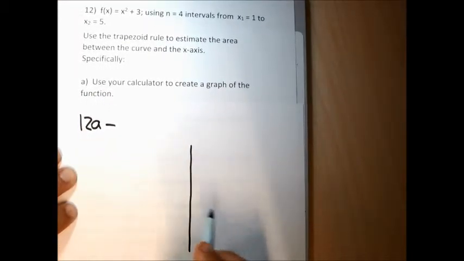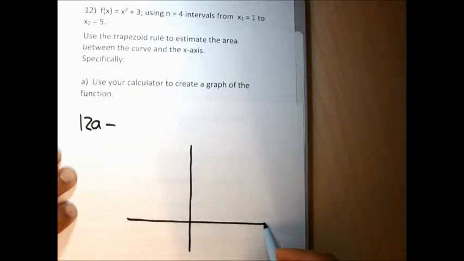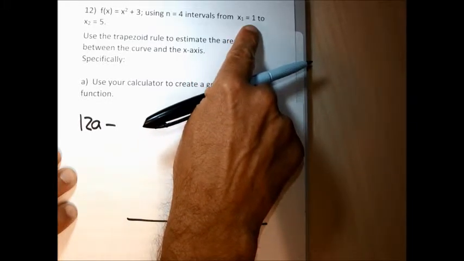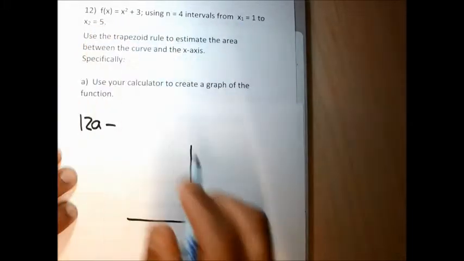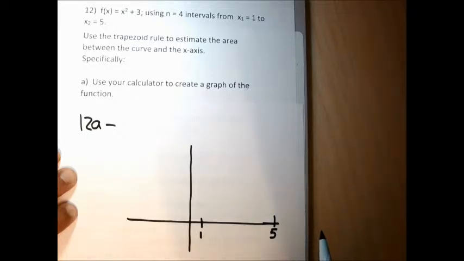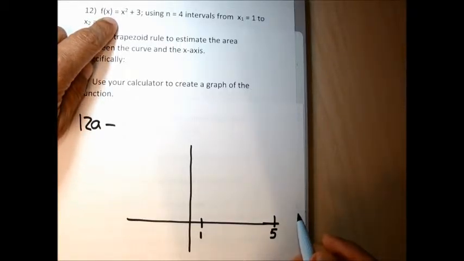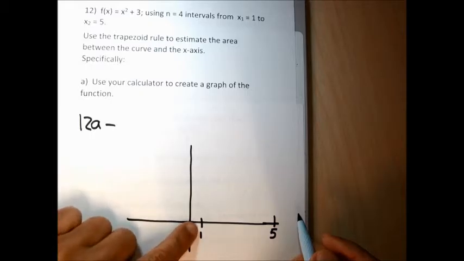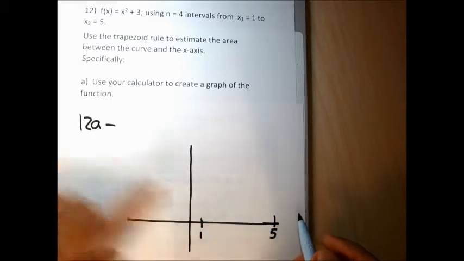So as I start to do problem 12, on my x-axis I know I have to have the number 1 and the number 5. And in a second, I'll figure out what other numbers I need to have. I'm going to graph the function x squared plus 3 and find the y-coordinates for 1 and 5.